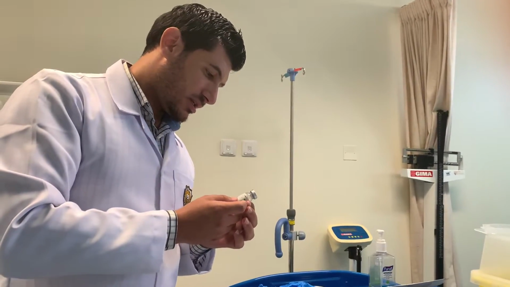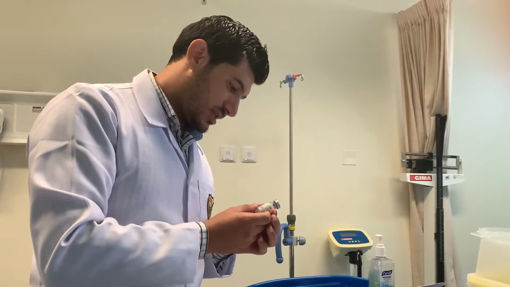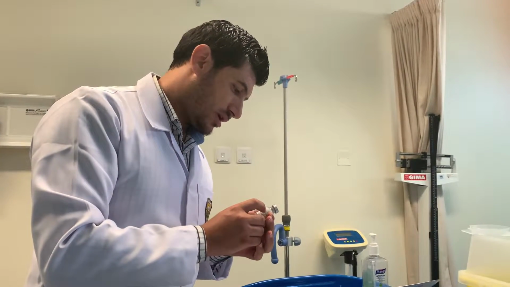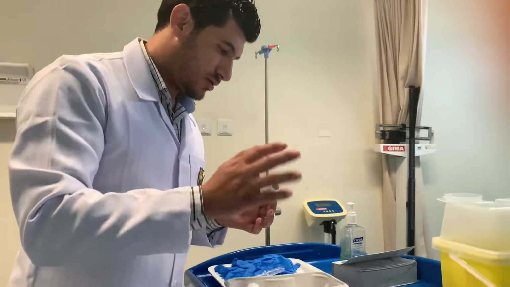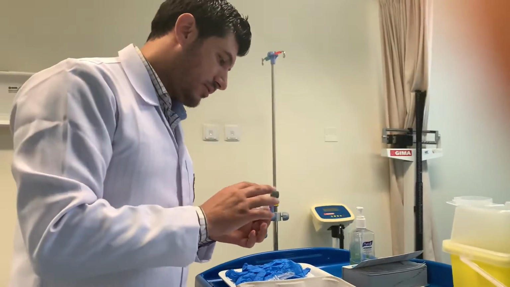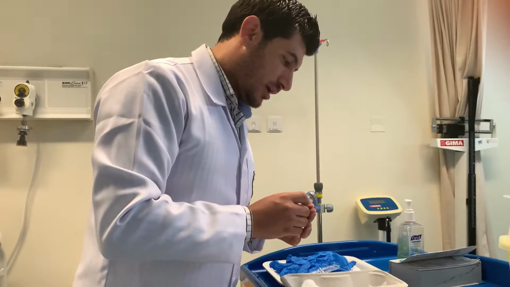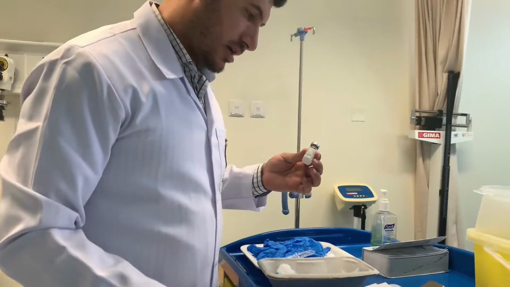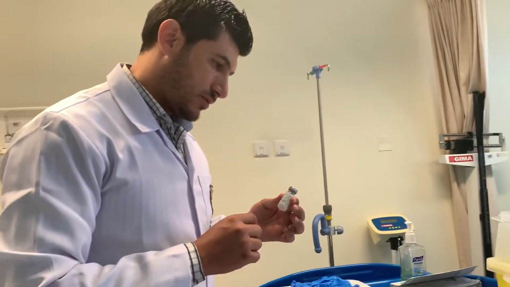So the open date is 2 days ago. So it is valid because this can be open for 29 days. According to some medications, it is only 5 or 7 days, but this can be like 30 days and then discarded. So we can take the desired dose from this ampule.